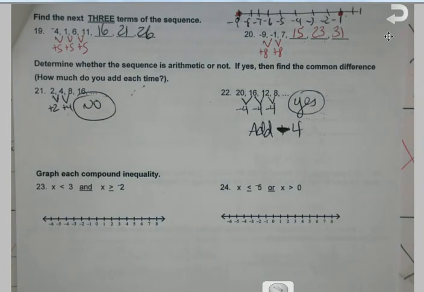Yes, sir? Right, that's something we'll get to different. That's called a geometric sequence when we get to multiplying. So yeah, here it's add the same number or nothing.